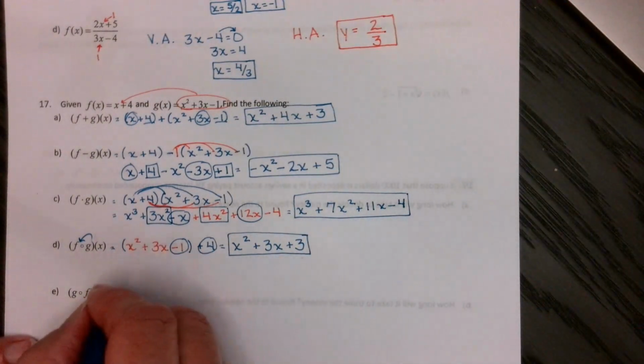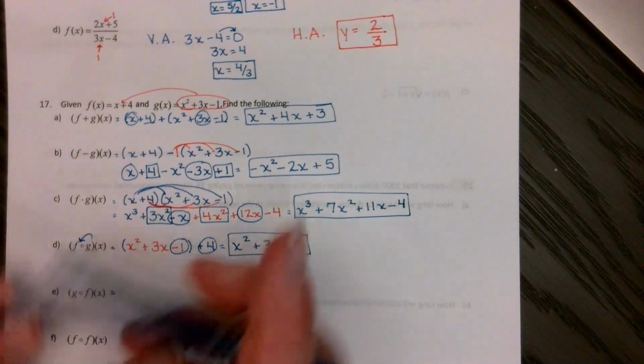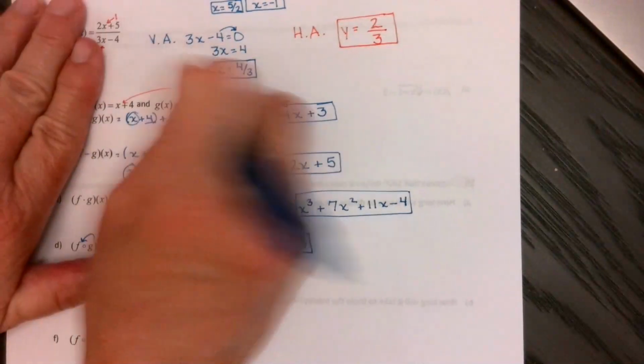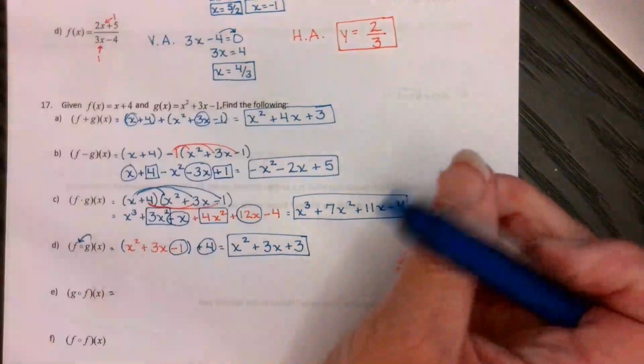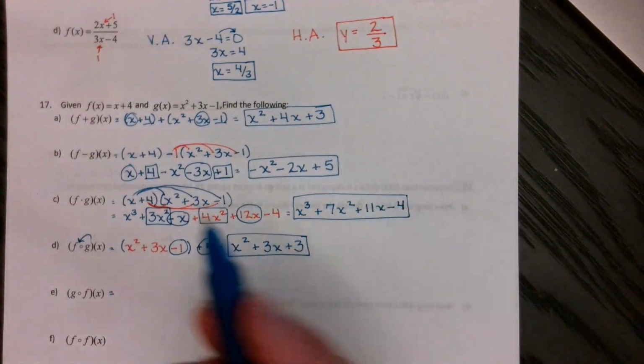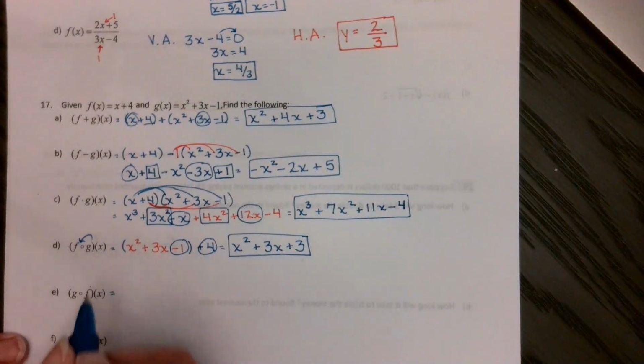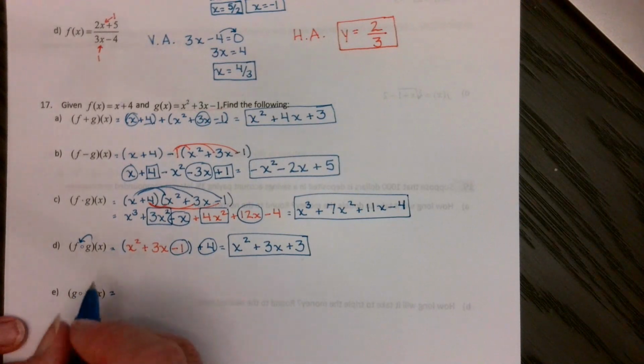Okay. Right now, let me erase this. So grateful for erasable pens. I only used pencil before, because as you know, I make mistakes.